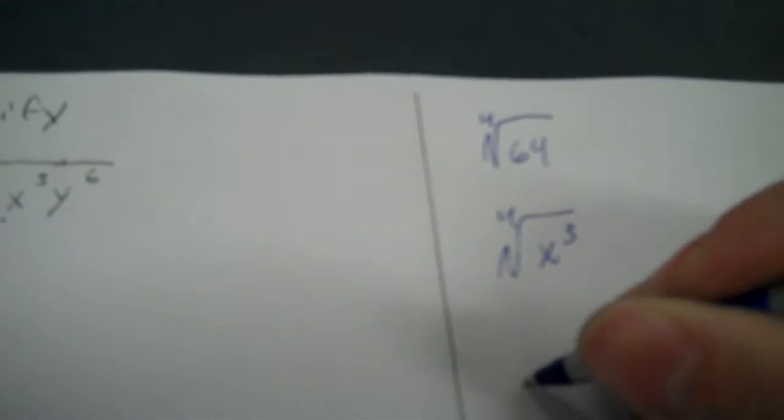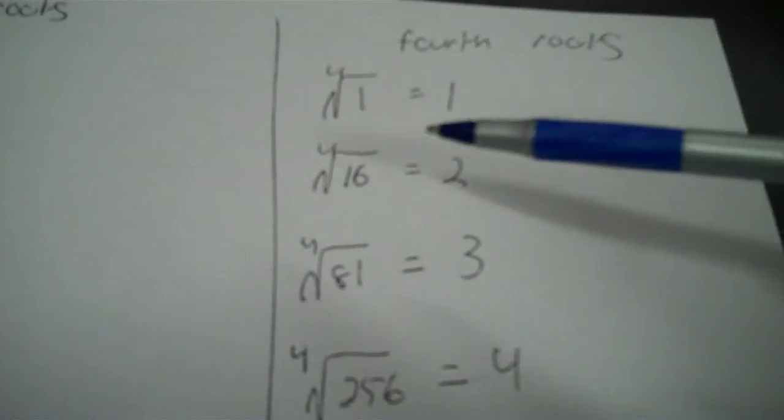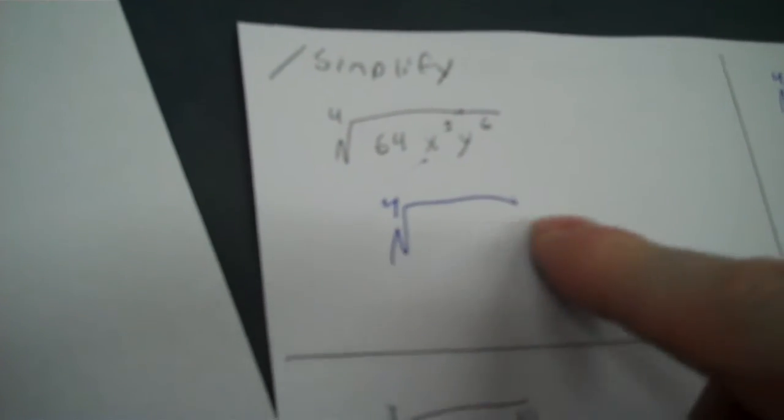So when you have to simplify a radical, first off, you break the radical up. It's a 4, so you've got 64, you've got x to the third, and you've got y to the sixth. Now I want to look at the list of 4s and see if 64 is here. It's not. By the way, right here, what you're going to do is drop your radical. Keep that. Some of this stuff will go outside, but there'll be some left inside, I think.